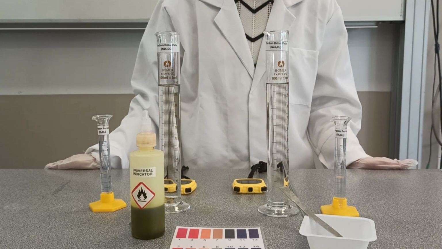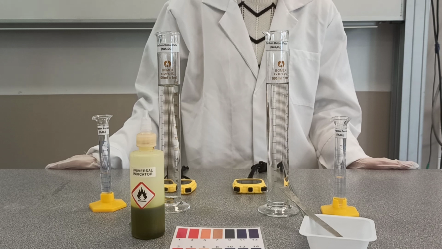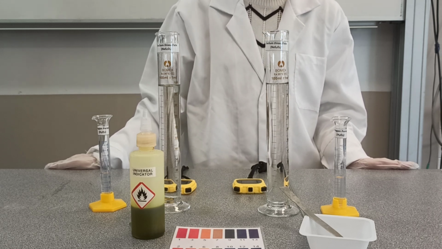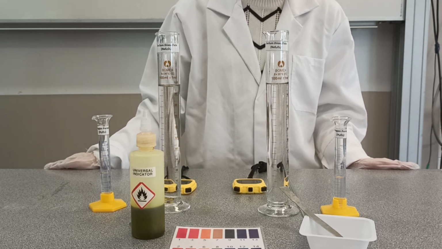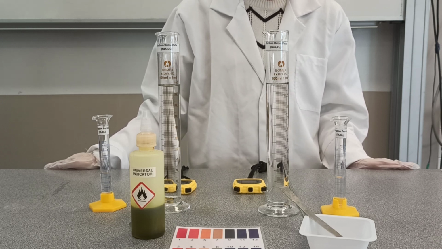Okay, in this video, I'm going to demonstrate the effect of a catalyst on the rate of a reaction. Before going on to do the experiment, we first need to know what a catalyst is and how it works. Well, a catalyst is a substance that is added to a chemical reaction to speed up the reaction or to enhance the rate of a reaction.